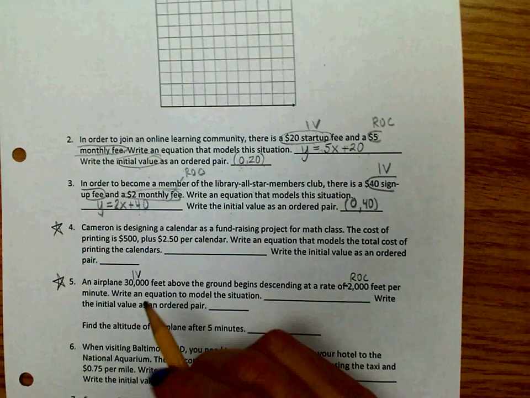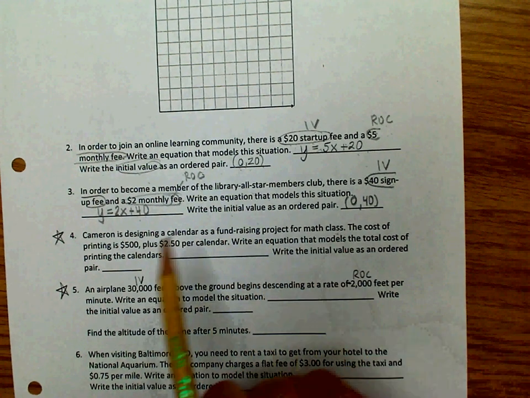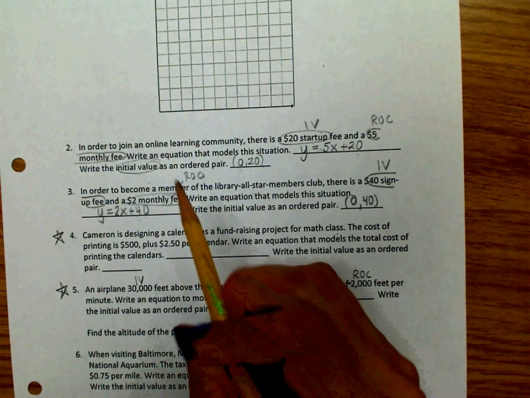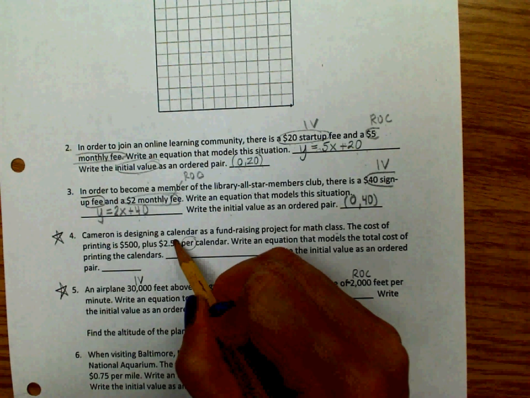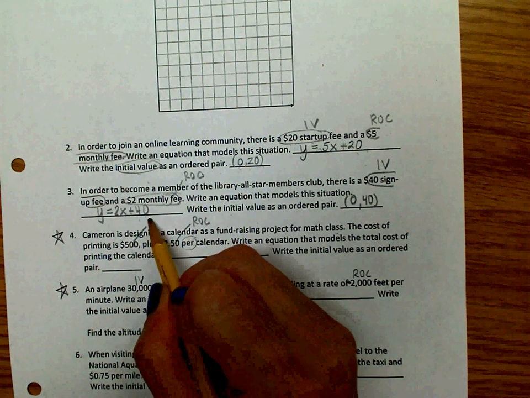Number 4, Cameron is designing a calendar as a fundraising project for math class. The cost of printing is $500 plus $250 per calendar. When you see this word per, that means this is your rate of change. Okay? And then this is your initial value.